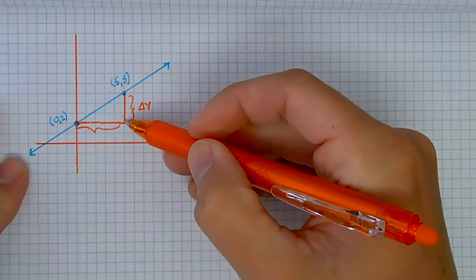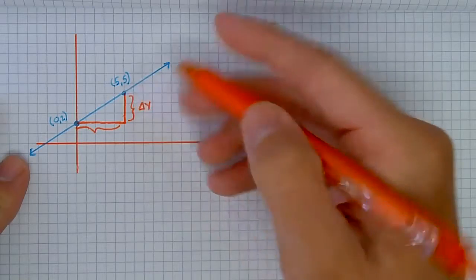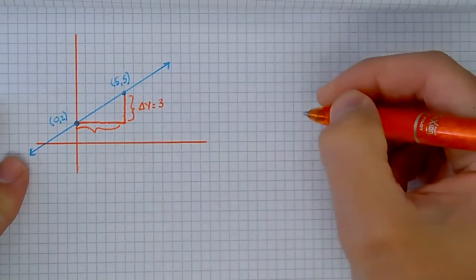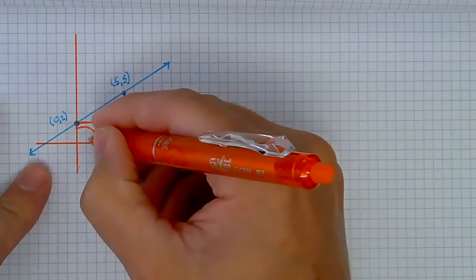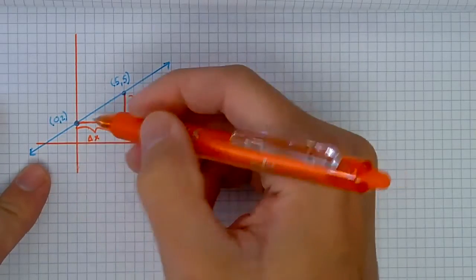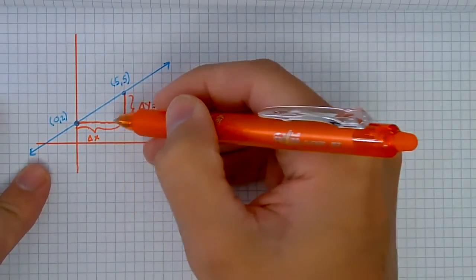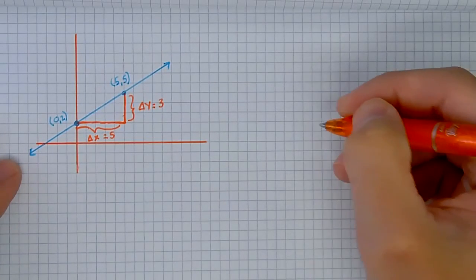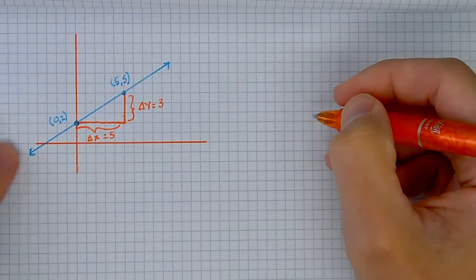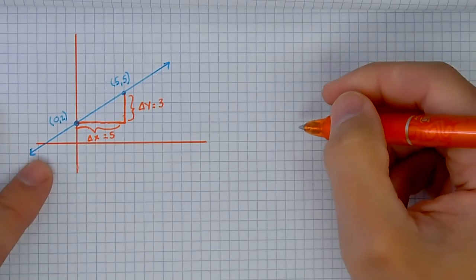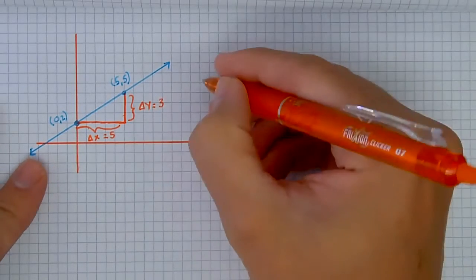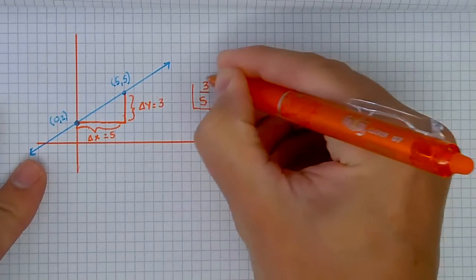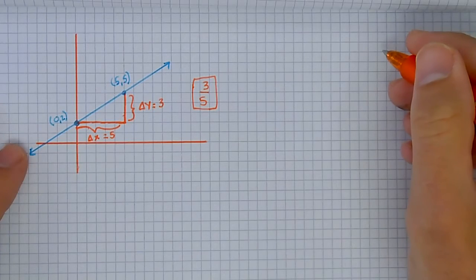So our change in y values is we are going up 1, 2, 3. And our change in x values is going to the right 1, 2, 3, 4, 5. So just like when we had a table, change in y values divided by our change in x values means we have a slope of 3/5.